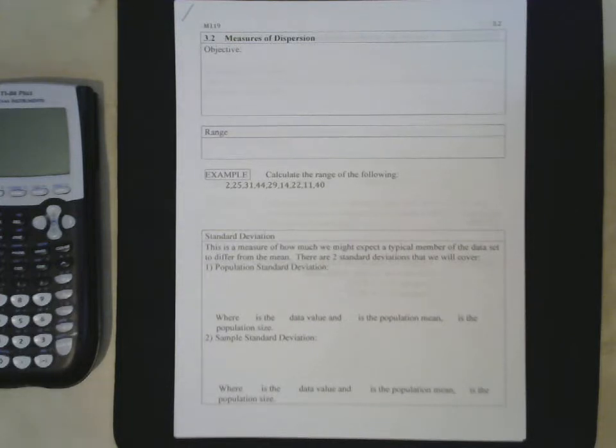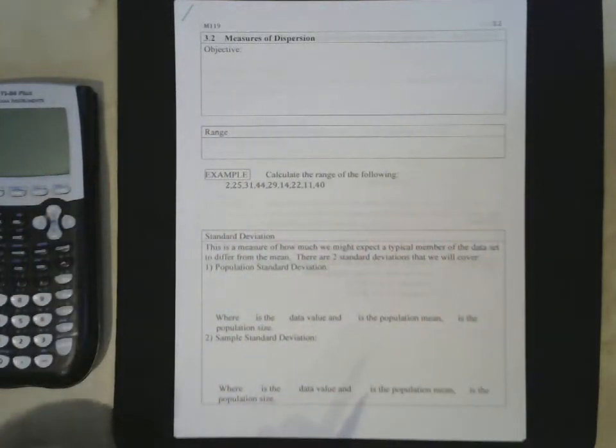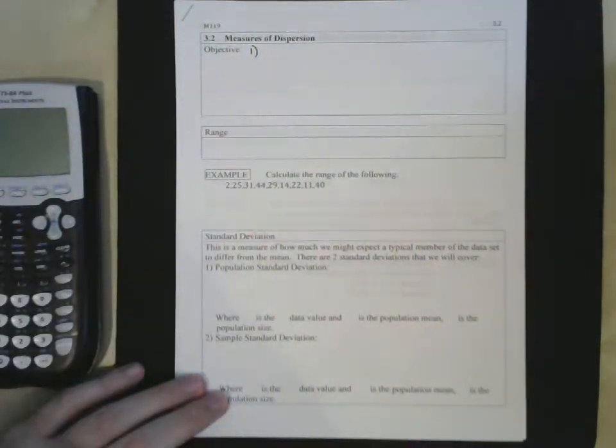So in the last section, we looked at measures of center. We looked at the middle, how close things are in the data. Now we're looking at measures of dispersion. So we're looking at how far away our data is from the center. We have a few measures of dispersion.